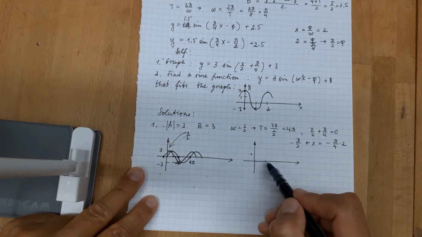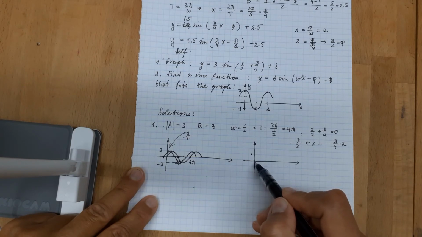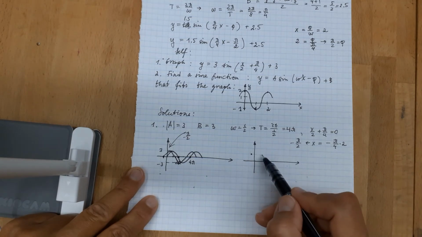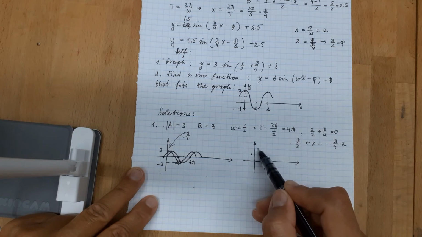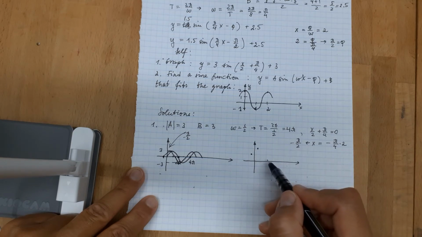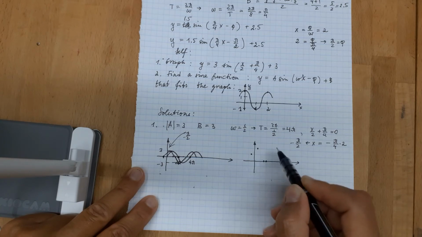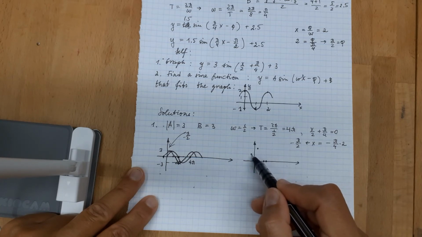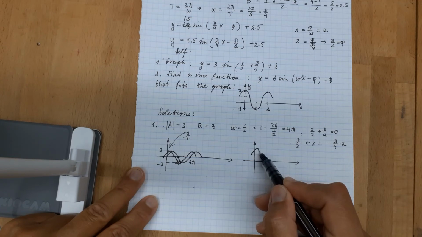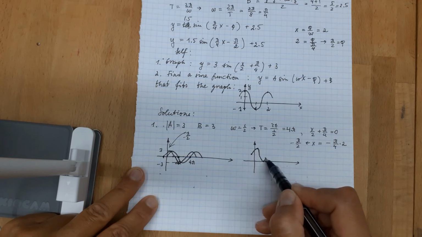What else? The point which was over here is going to be here or in the middle. The bottom point was over here, is going to move here and a little bit like half. Okay, something like this.